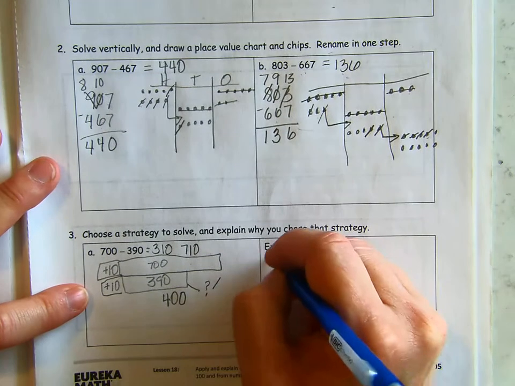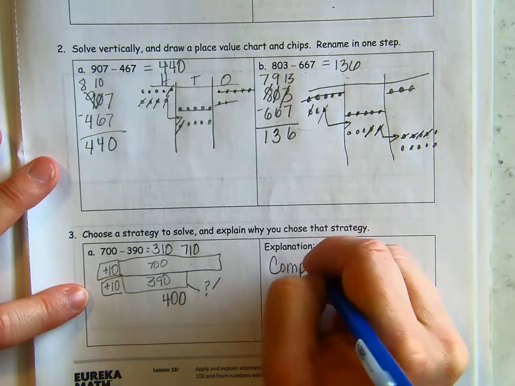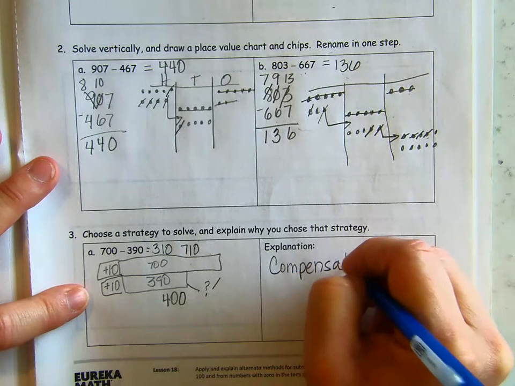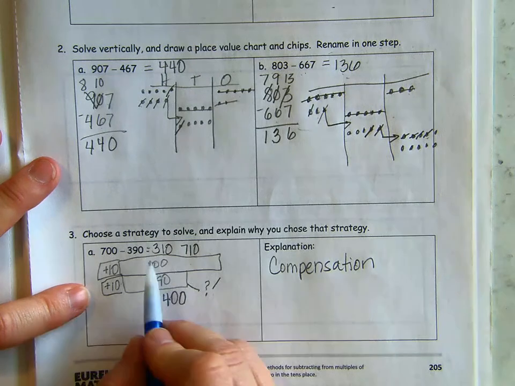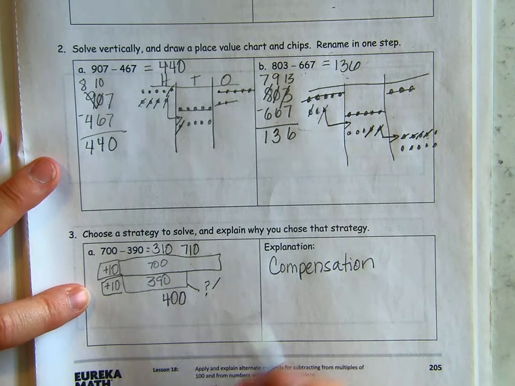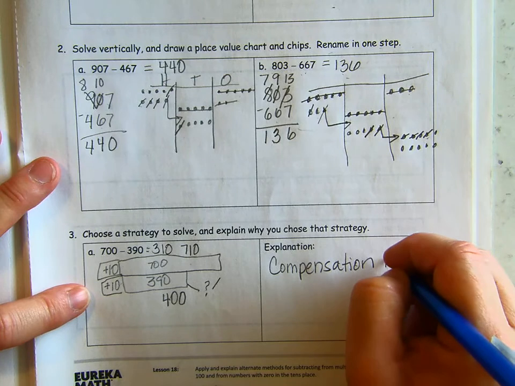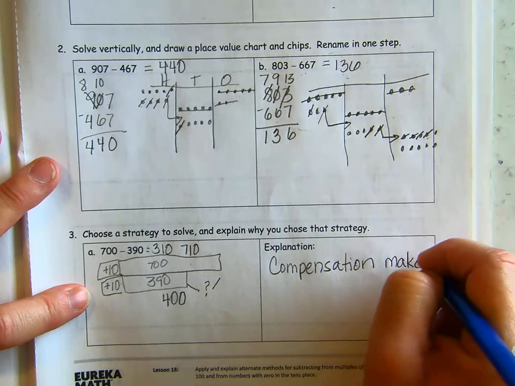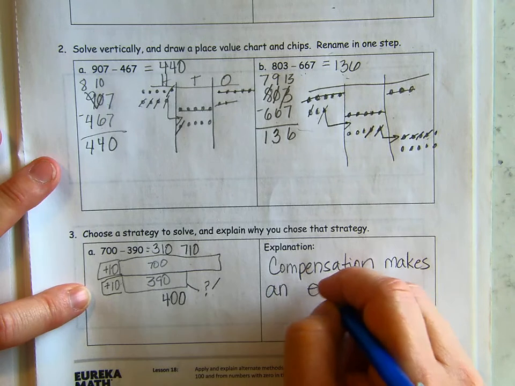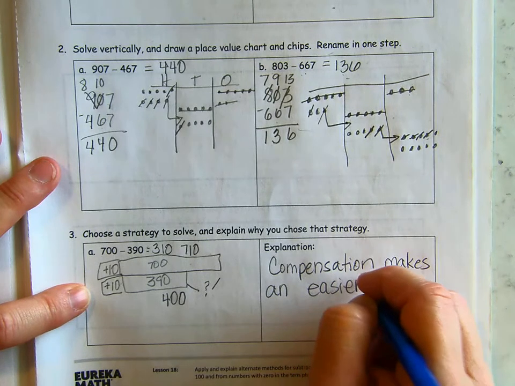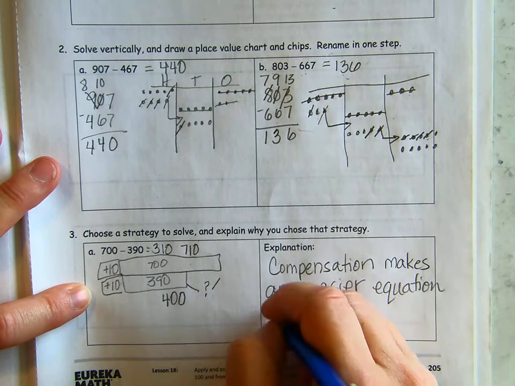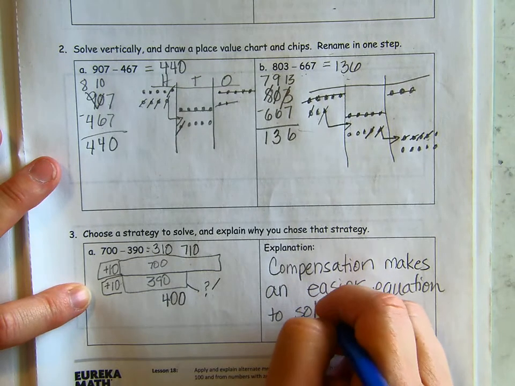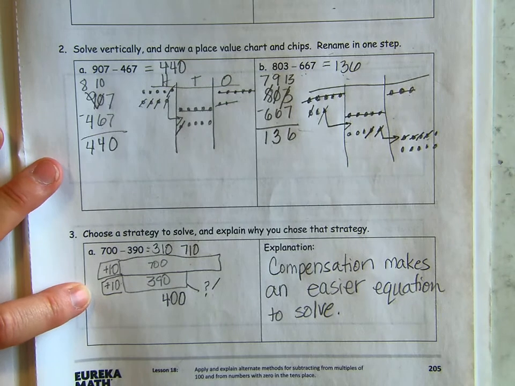So compensation, where I add the same number to both of the numbers we're subtracting, compensation makes an easier equation to solve. We always want to go with what's easiest, what's most efficient.